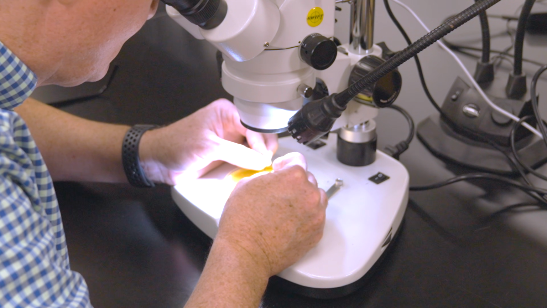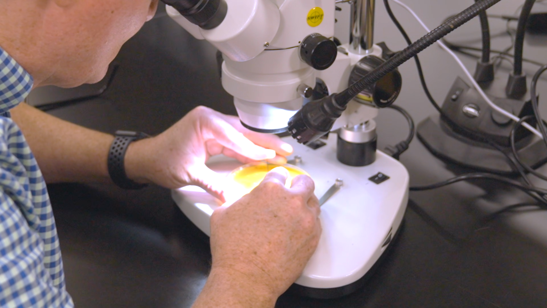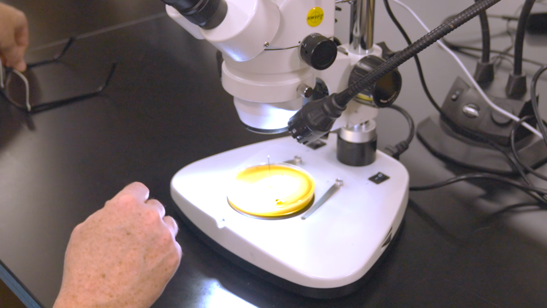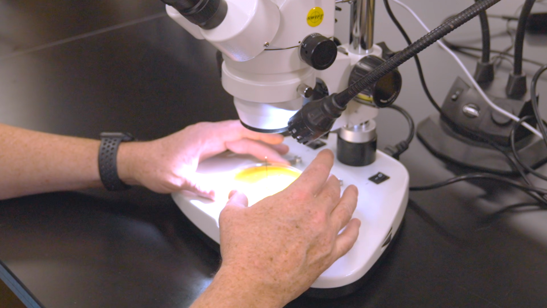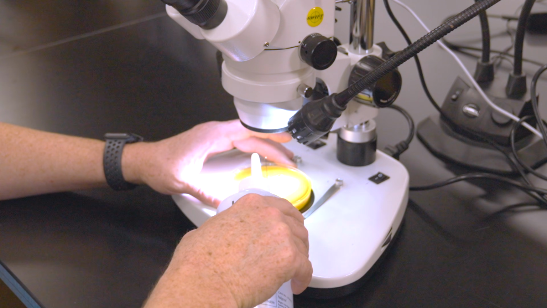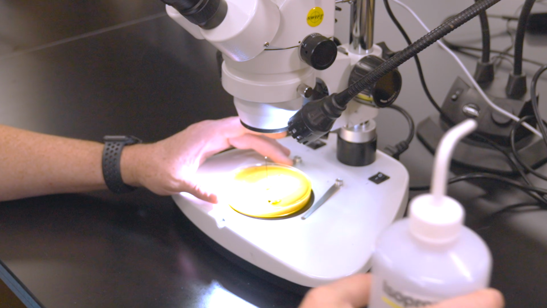Once that thorax is on its back, in other words, on its wings, I will take 2 insect pins and insert them from both sides of the thorax. Some people will pin the bee first and remove the head and the abdomen.